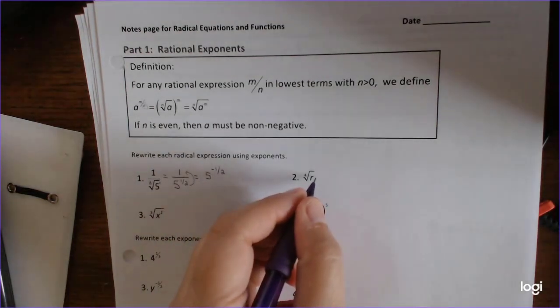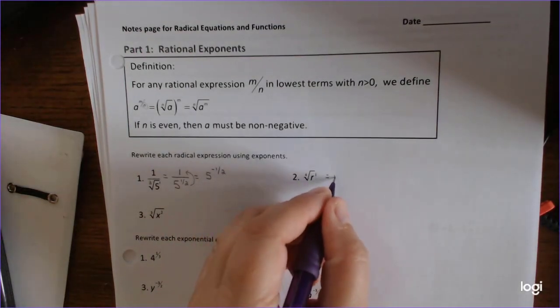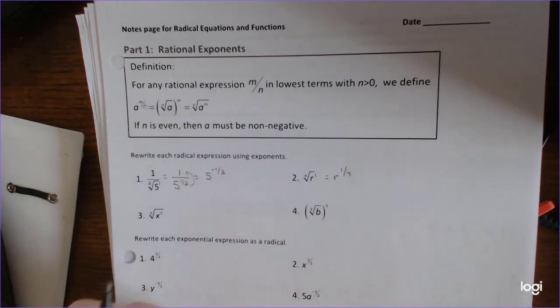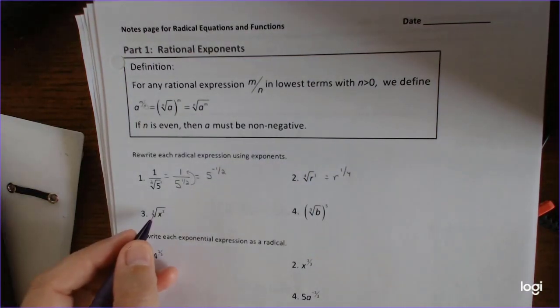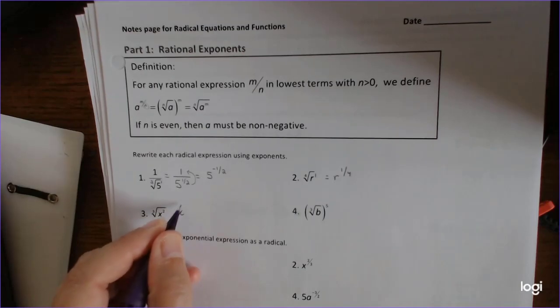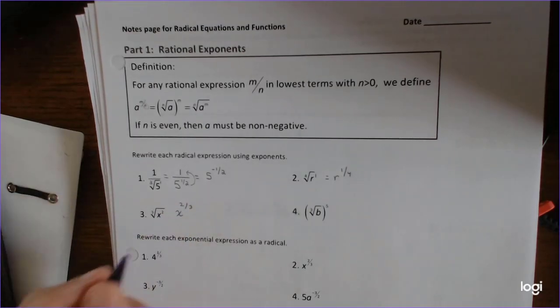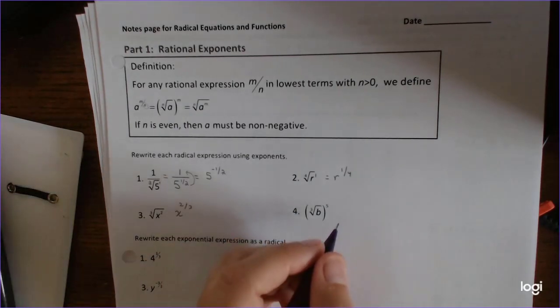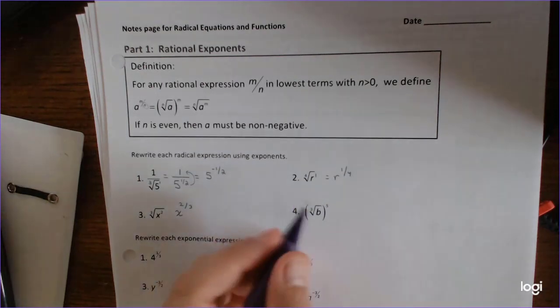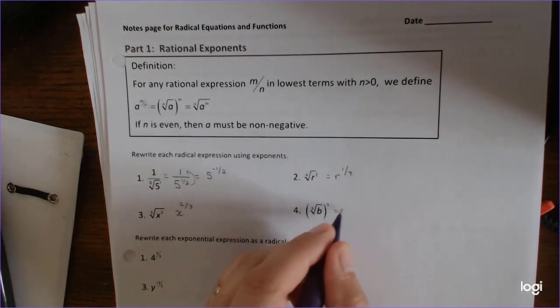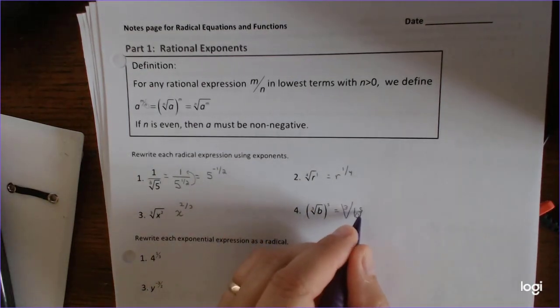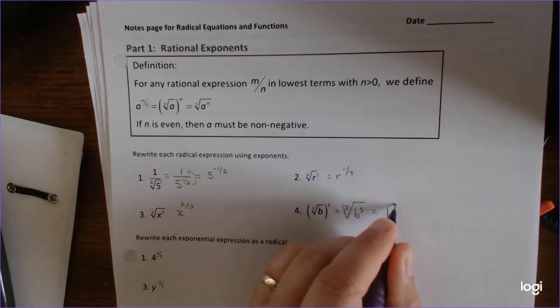So the fourth root of r, there's an understood exponent, so that's r to the 1/4. The cube root of x squared, that would be x to the 2 over 3 power. And I like these because if you need to evaluate something in the calculator, that's actually a lot quicker to put in the calculator. So I like to convert my radicals to rational exponents. This one, the 5 is outside. Remember, that's the same thing as the cube root of b to the 5th, which is b to the 5/3 power.